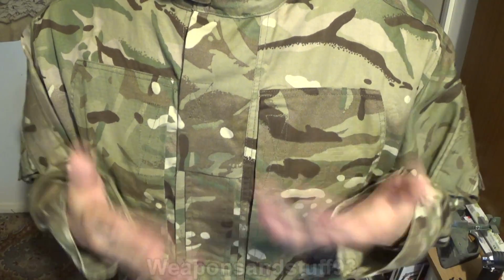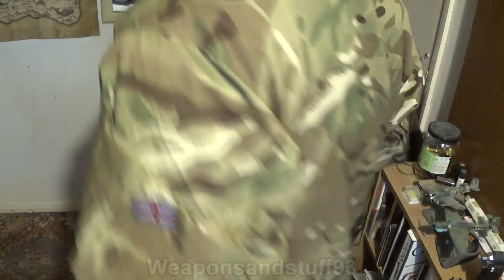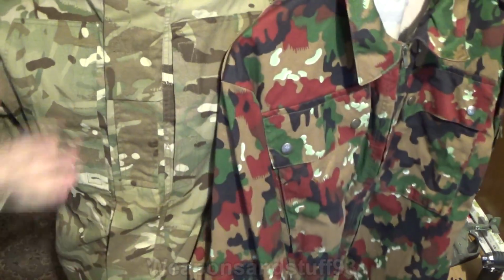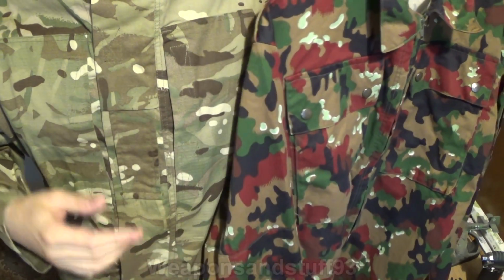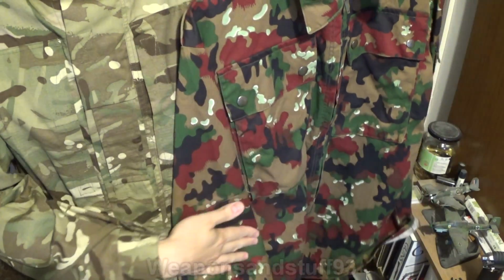So if we're to compare that again to a traditional camouflage like the Swiss one at the beginning, you'll be able to see how this camouflage looks a lot more natural compared to something like this. Again, this is designed to be disruptive.